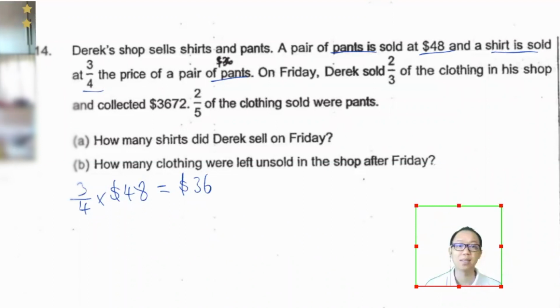Okay, so 2/3 of the clothing collected. 2/5 of the clothing were pants. So we can draw a diagram. How many shirts did he sell? Okay, so this is pants. Pants is $36, right? And then the shirt. Sorry, shirt is $36. Shirt. And pants is $48.